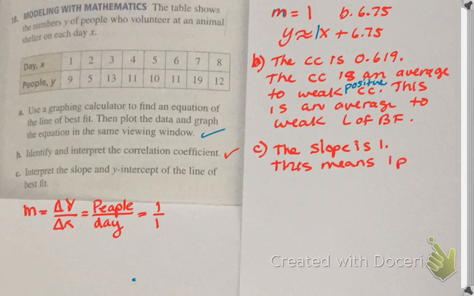One person per day volunteers. Or I think it would more so, since it's one additional person, one additional or an increase in one person per day. When it's positive, it's an increase. When it's negative, it's a decrease. Okay? So we're going to say the slope is 1. This means that one additional person per day volunteers.